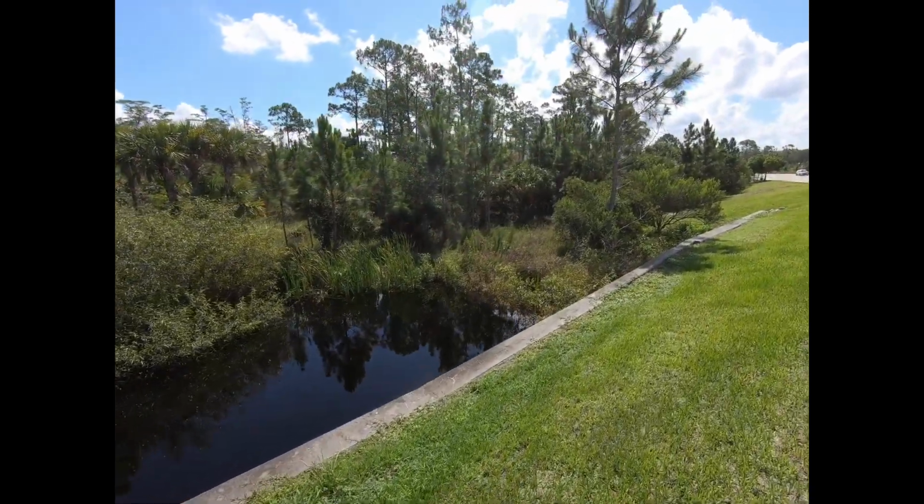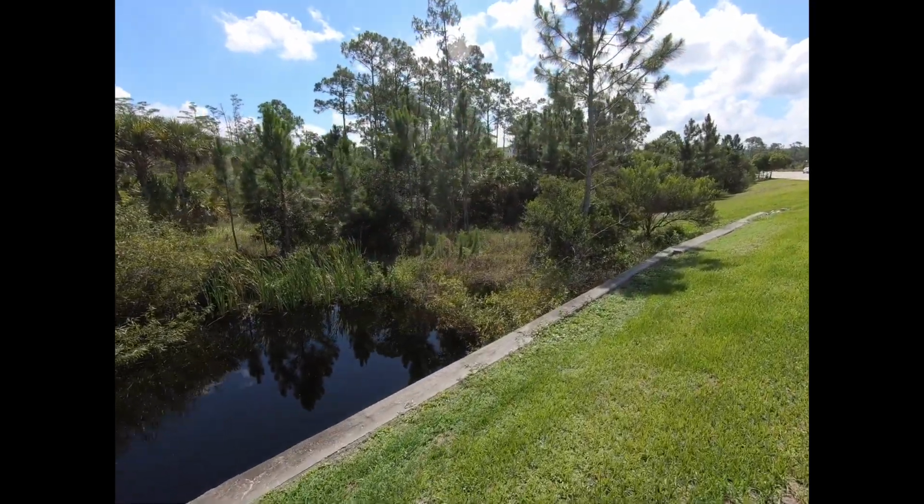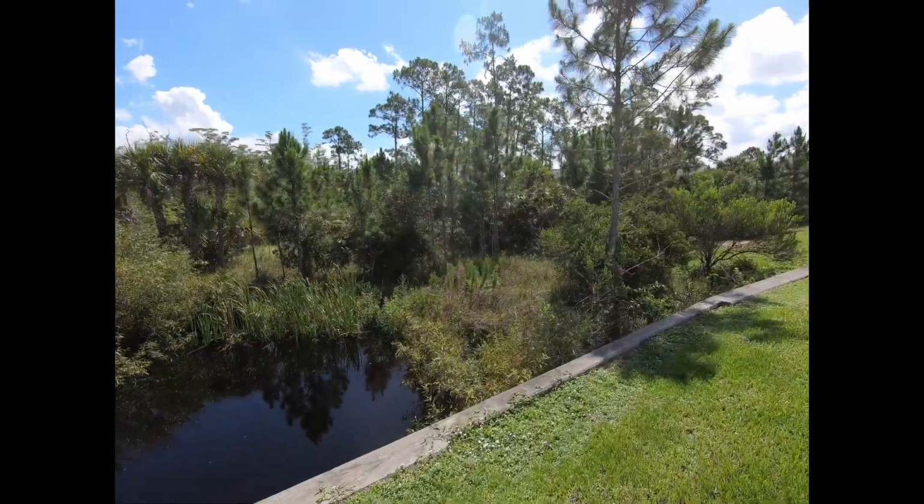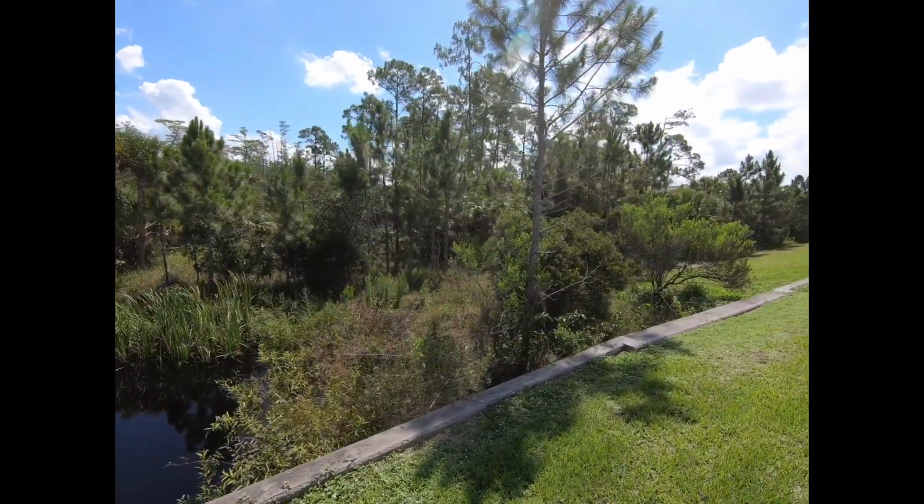And so if we walk along just a little bit for a minute, take a look at this area here.